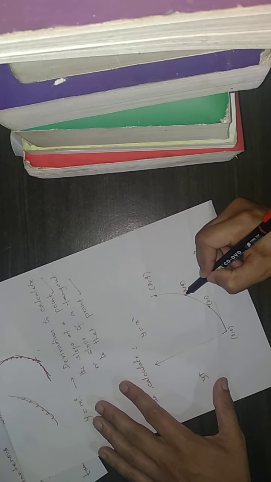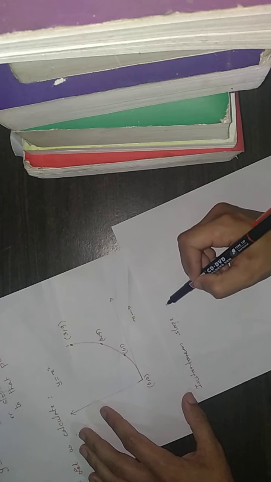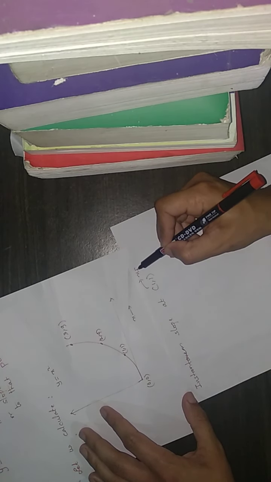Let us assume this is the 3 9 point, this is the 2 4 point, this is the 1 1 point, this is the 0 0 point. So let's calculate the instantaneous slope at 1 1. 1 1 means x value is 1, y value is 1.